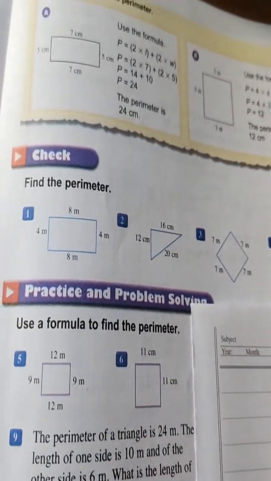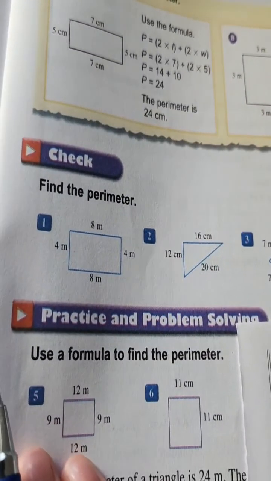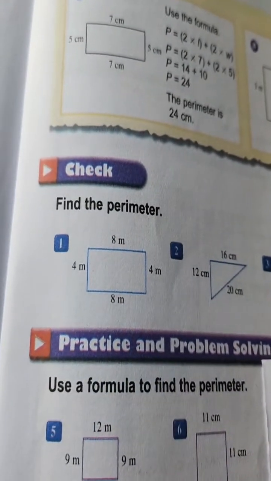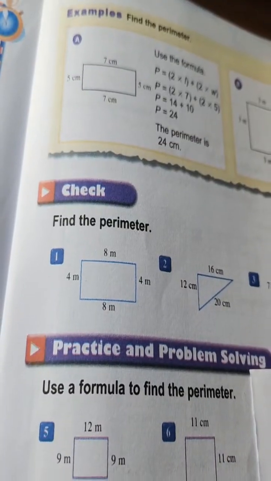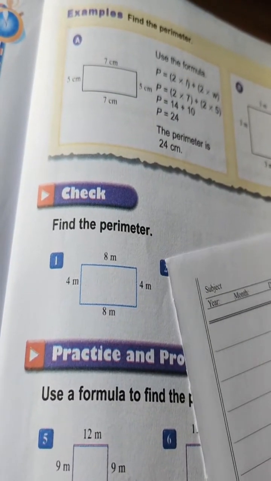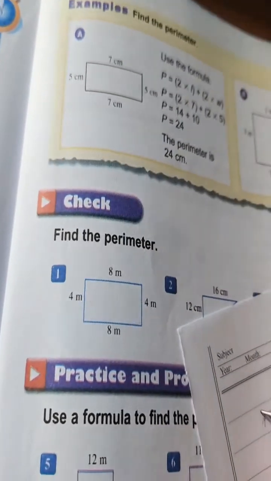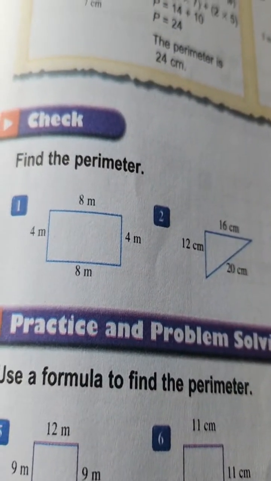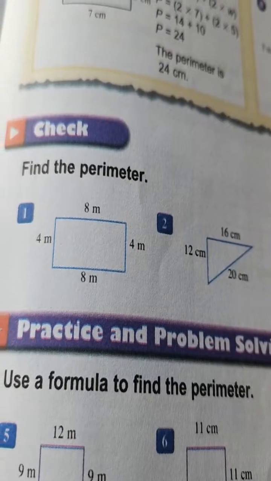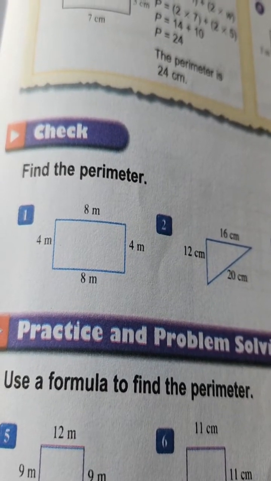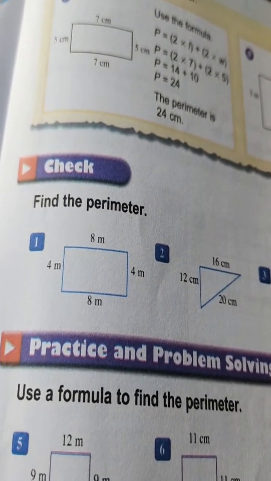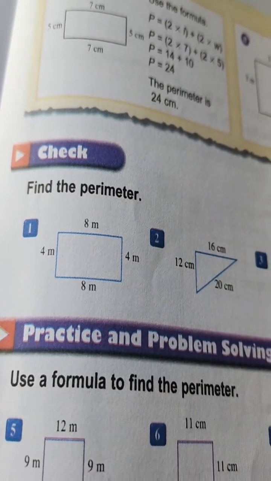So we have here the first question, and we must find the perimeter. How will we solve this problem? I will rewrite it for me. We have a rectangle whose sides are 8 meters, 4 meters, 8 meters and 4 meters.